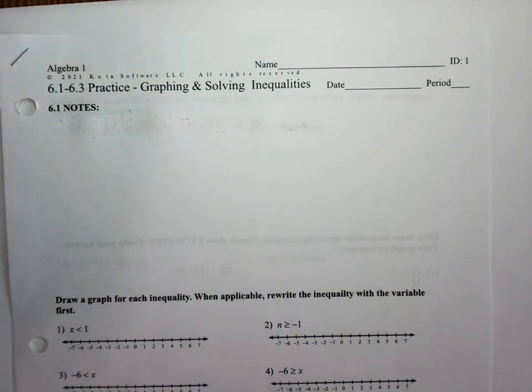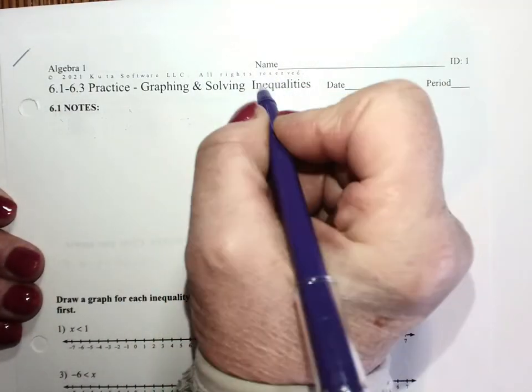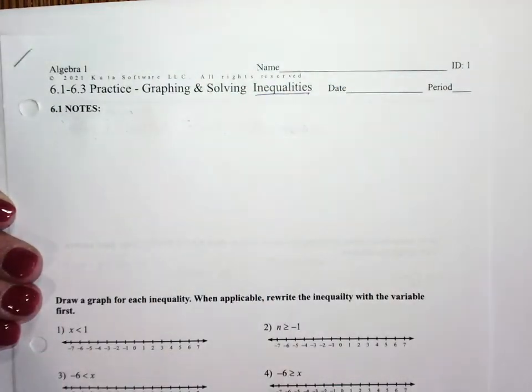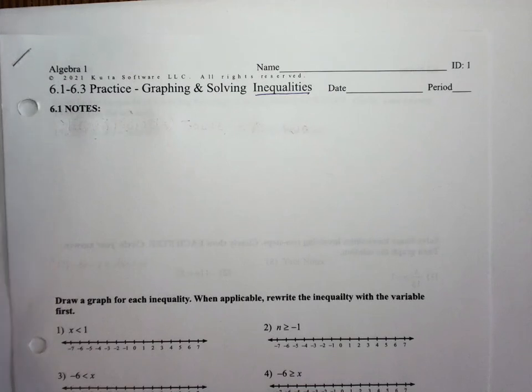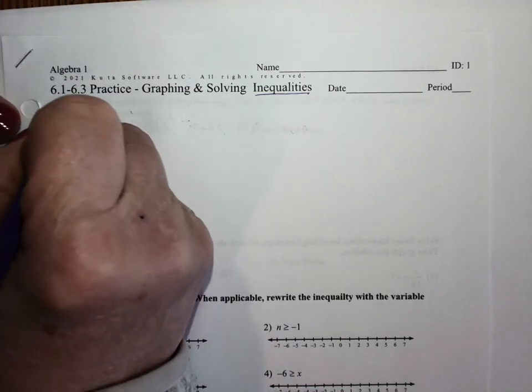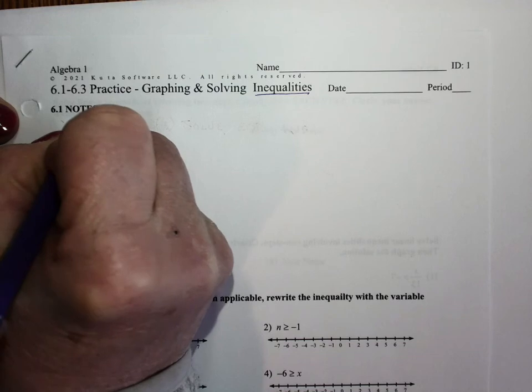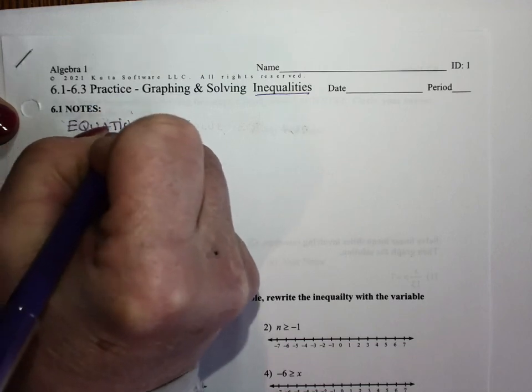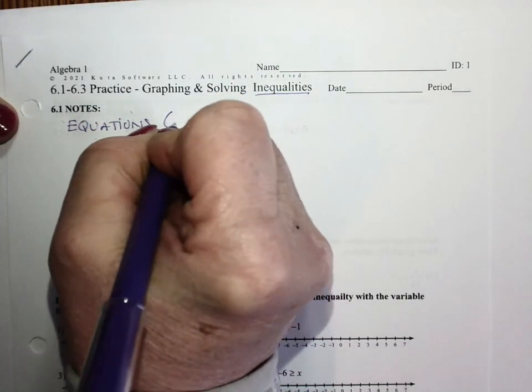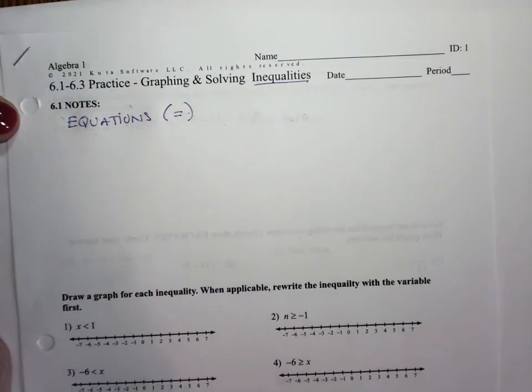Well, today we had some technical difficulties, and so what I thought I would do for my remote students is to go over the highlights of what we covered in class. So we focused on, now we're changing to a new topic called inequalities, and we already know how to solve equations. And equations, remember, have an equal sign.